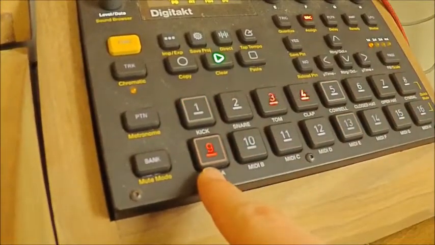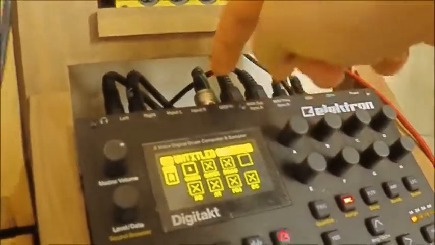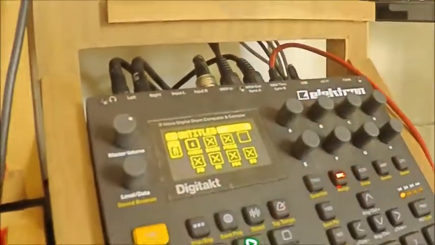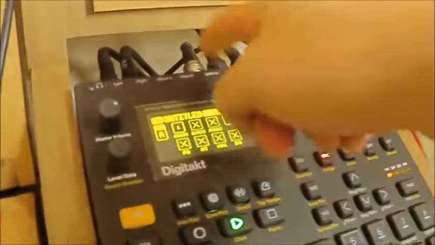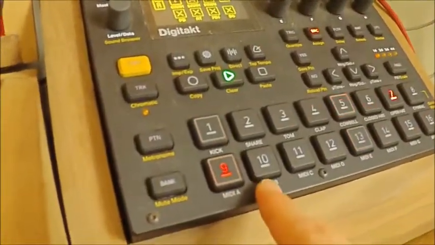But what I'm getting at is if you plug in an external MIDI controller into the MIDI in of the Digitakt and set that controller to send on channel 14, you can then control whatever track you have highlighted.